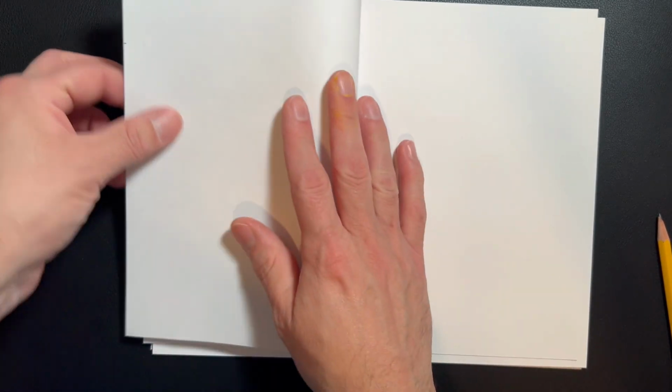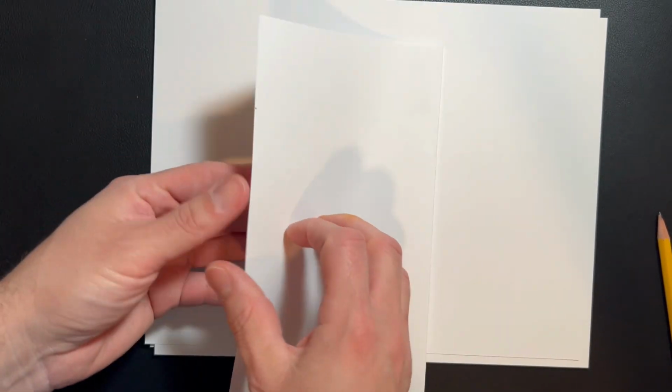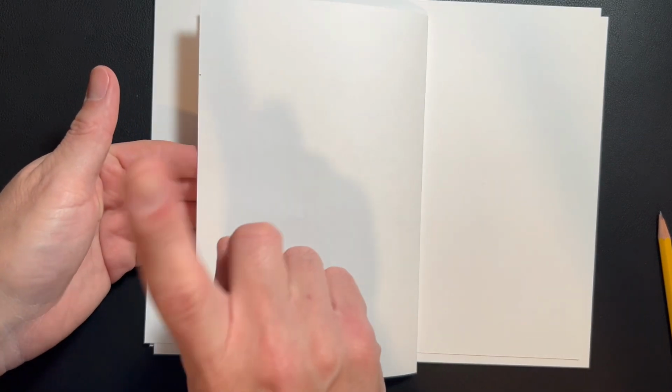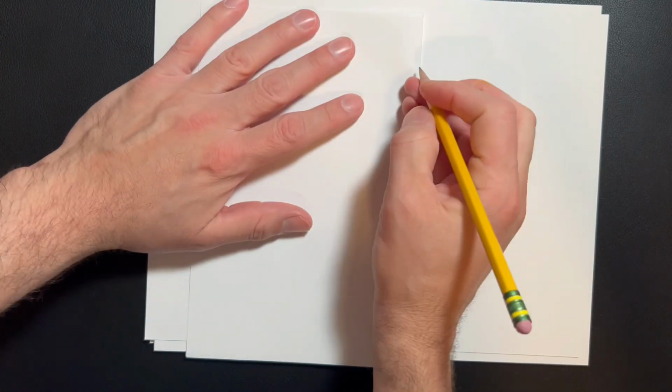The first thing I want you to do is to grab a piece of paper and you are going to hold it horizontally and fold it in half like this. Next, we are going to be drawing only half of our design. So I want you to make sure that you don't draw on this side. You want to draw on the side that has the fold, so right there. So I'm going to go ahead and grab my pencil.